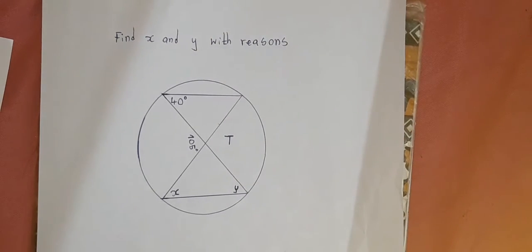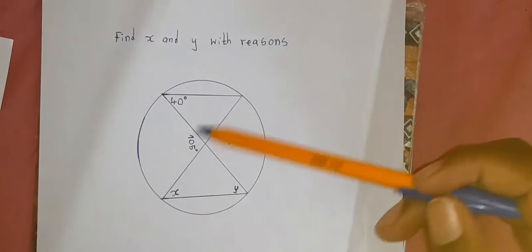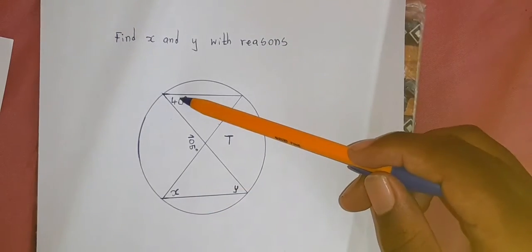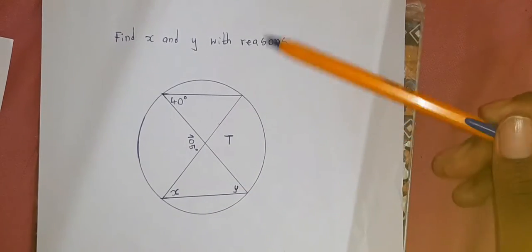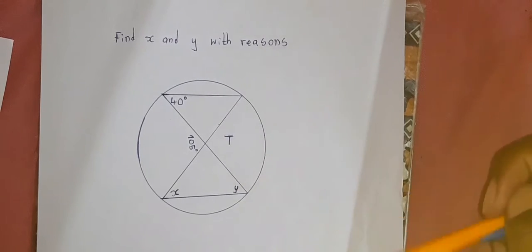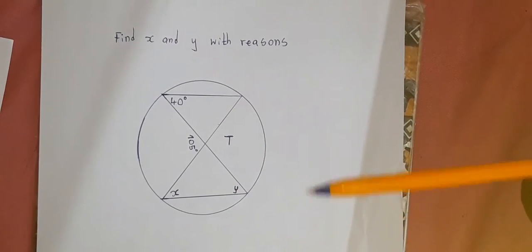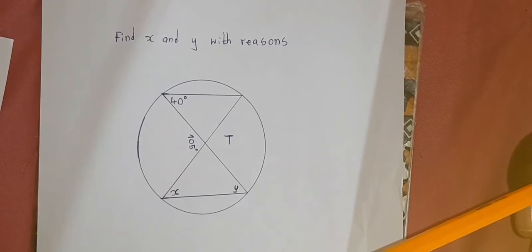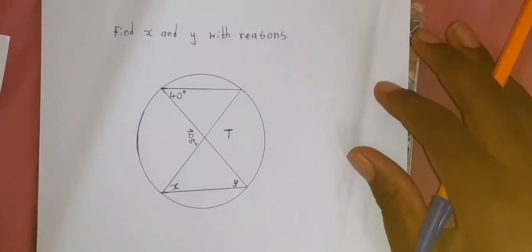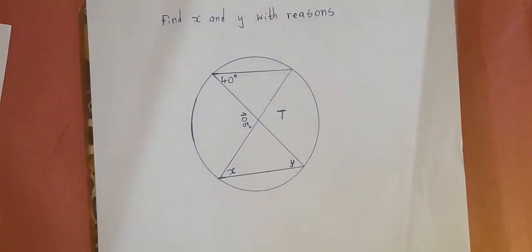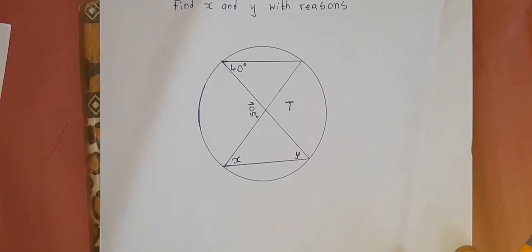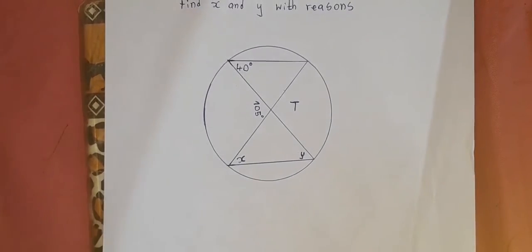The angles in the same segment, we are talking about this angle here. This is equal to this because they are in the same segment. This is equal to this because they are in the same segment. And let's find angle x and y with the reasons, of course. So how do we answer this question here? Let me answer here.